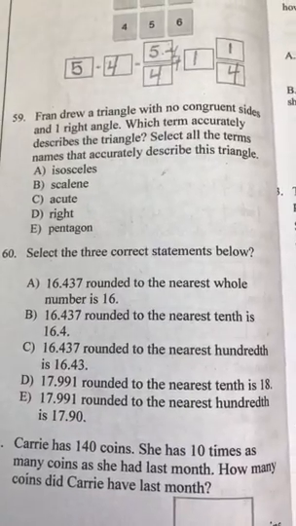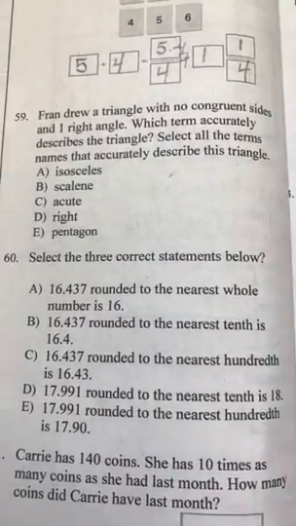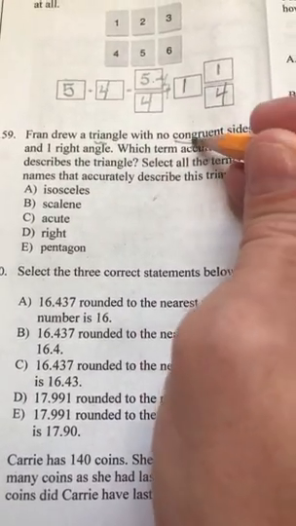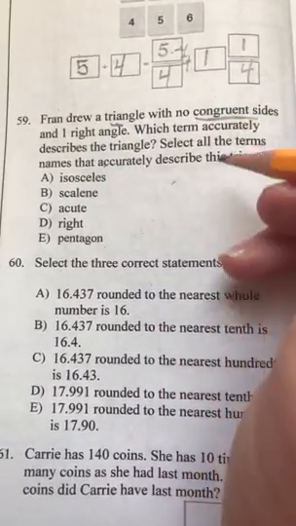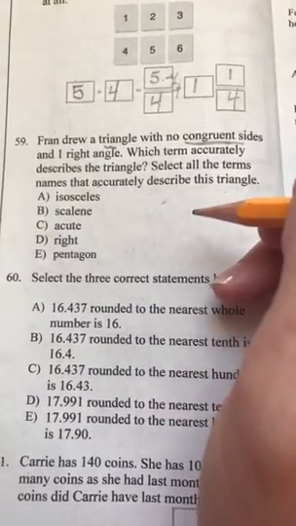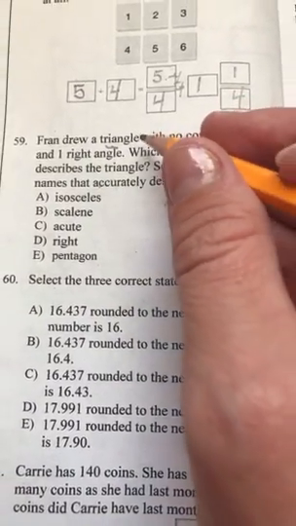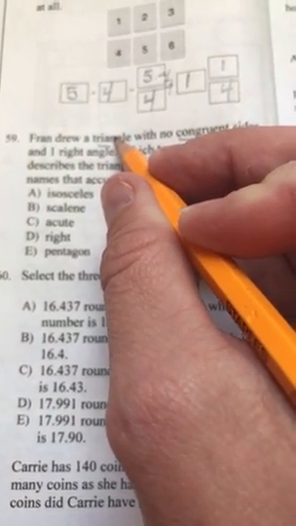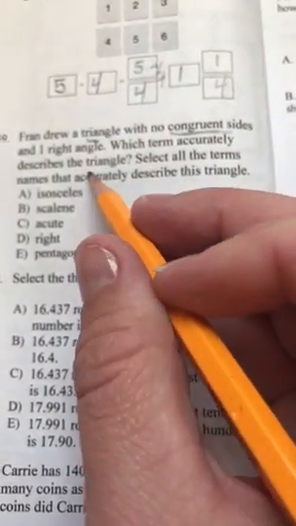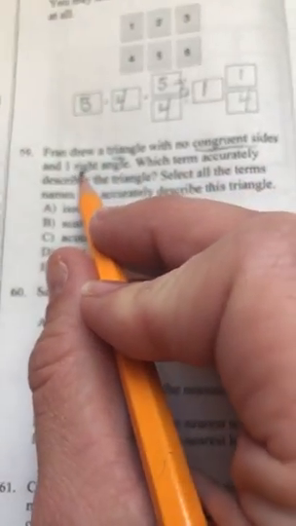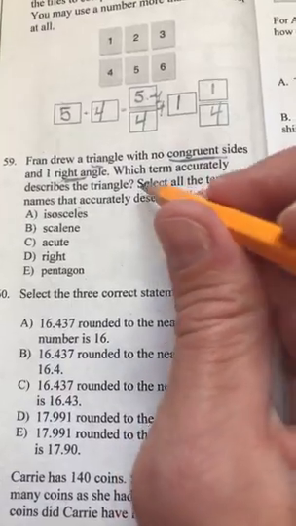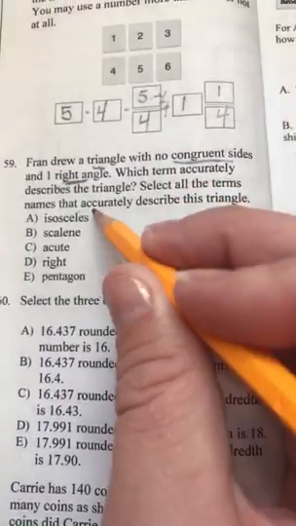59 says, Fran drew a triangle with no congruent sides. All right, so triangle, no congruent sides. Congruent means equal, so no equal sides. Two equal sides would be isosceles, so not an isosceles. Oh, scalene. Scalene is uneven. Okay, so it's a scalene triangle. And 1 right angle. So which term accurately describes it? Select all the terms.